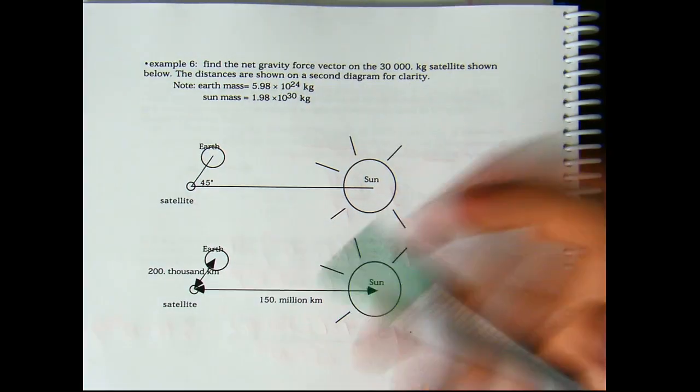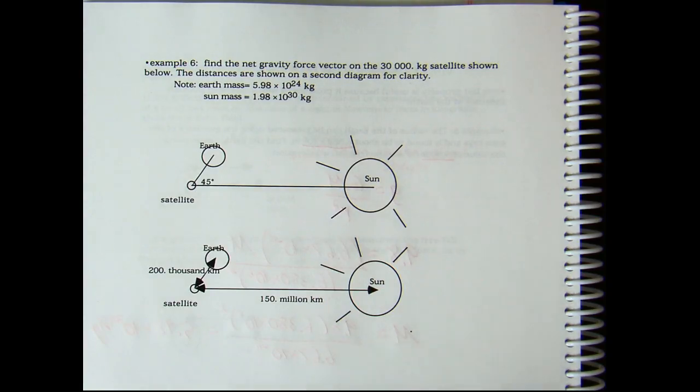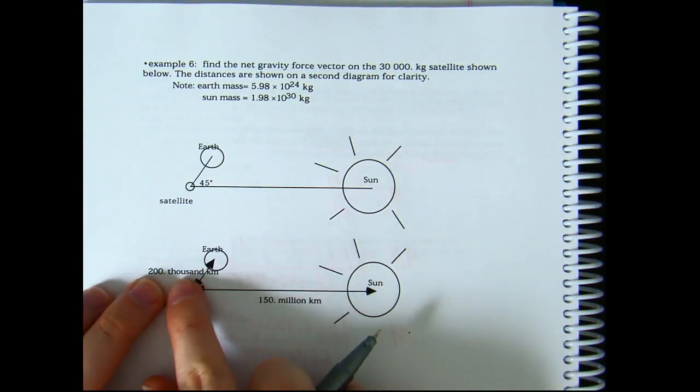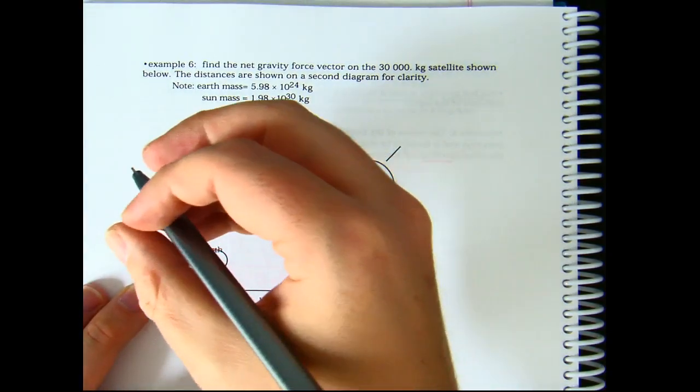So what we need to do is, force of gravity, well, forces are vectors, and so vectors are going to have directions, and we're going to add them together like we would any force. So here we go. First of all, 200,000 kilometers, and we need that in meters.